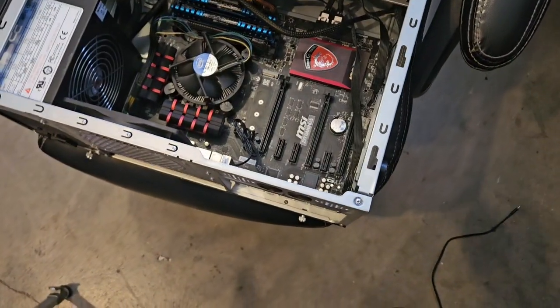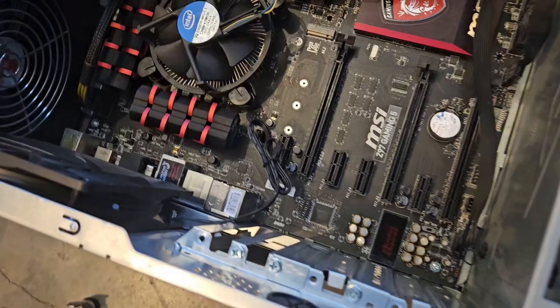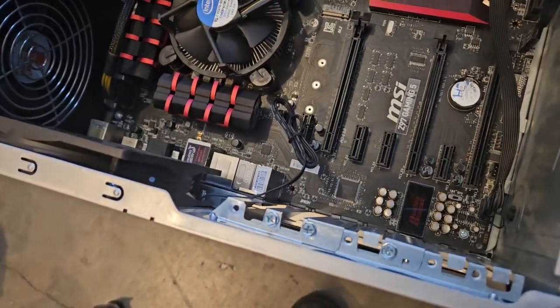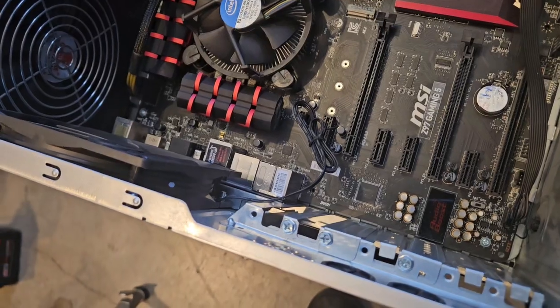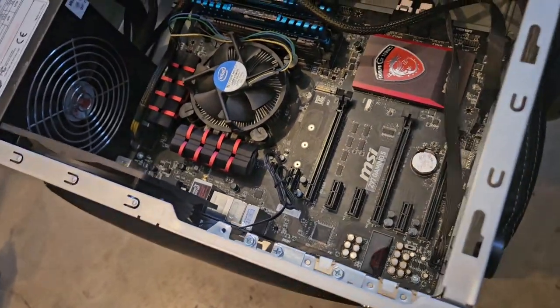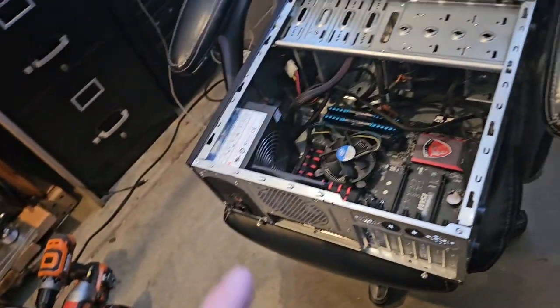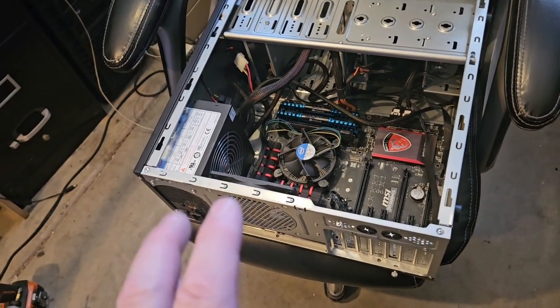Alright, so this is the computer I've been using. It's a Z97 gaming computer, an MSI one. Originally it had two cards in it, and I think maybe I'll put them both back in here. There's a pretty good chance that if I try and run off the integrated graphics and another card at the same time, it's probably not going to work.